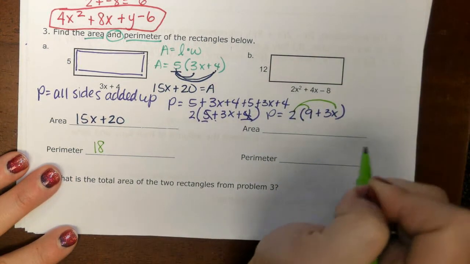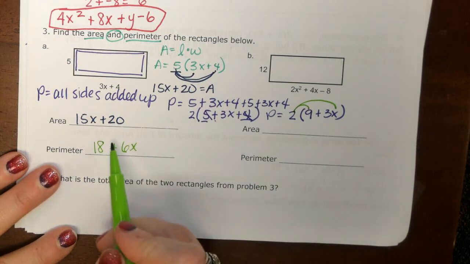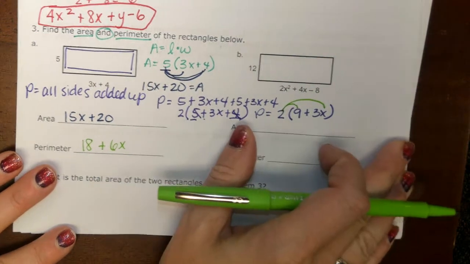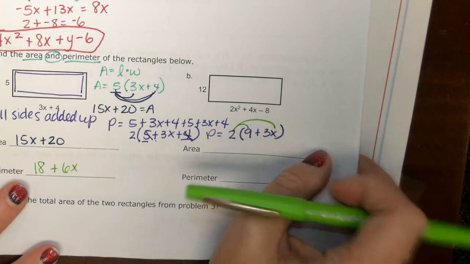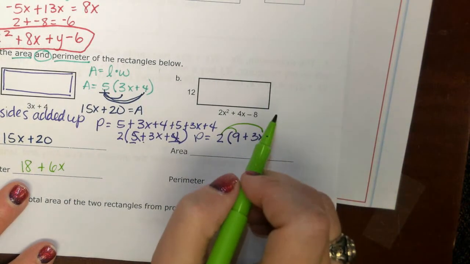And 2 times 3x is 6x. So our perimeter of the rectangle is 18 plus 6x, or 6x plus 18. Alright, so I know that might have been a lot for one problem, so let's do one more.